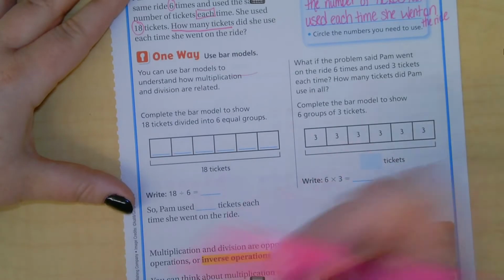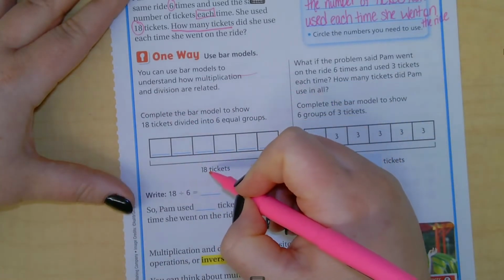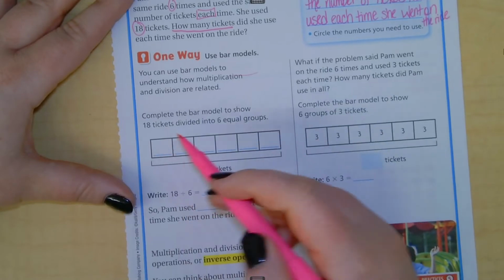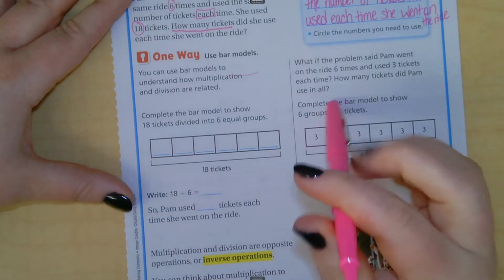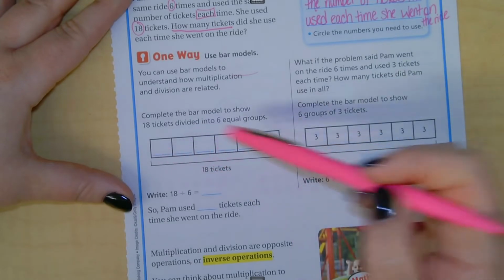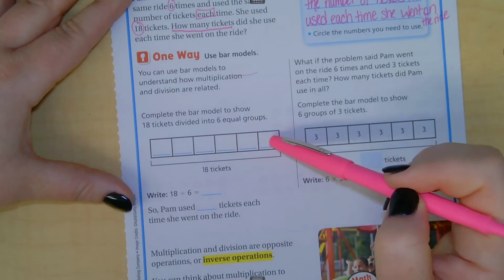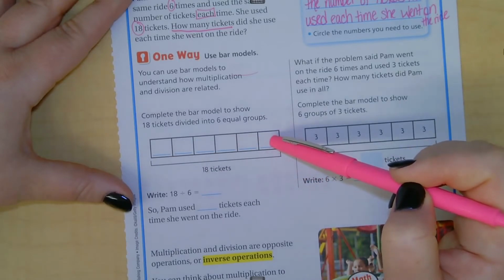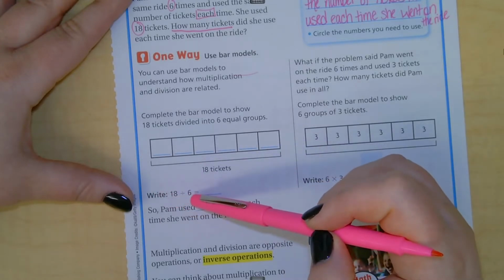In the past, when we were doing multiplication, the total would be blank, and that's what we would be solving for. But because this is division, we know the total amount. So this is going to total 18 tickets. And we have to find out how many are in each group. So I have 6 equal groups, 1, 2, 3, 4, 5, 6, because she rode the ride 6 times. Okay, the way you would write this is 18 divided by 6.